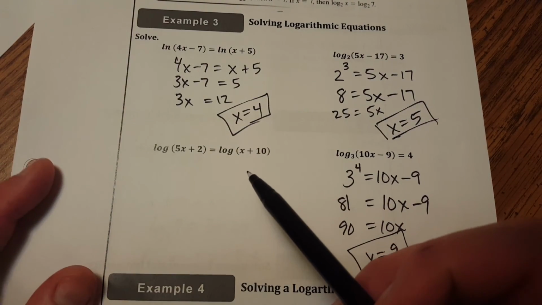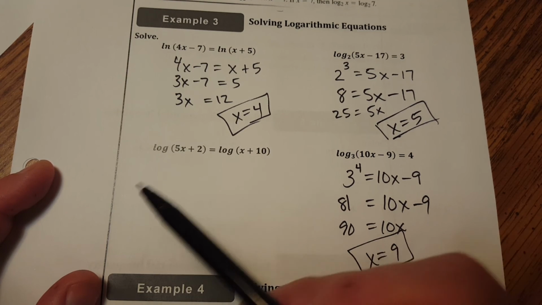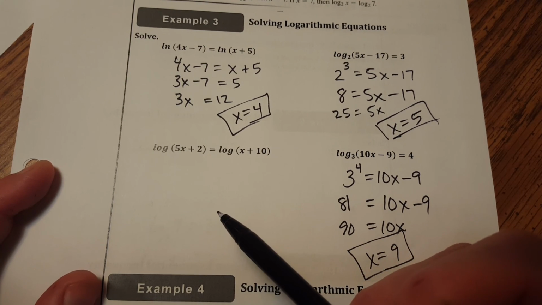This one's super similar. Why don't you give it a shot, and I'll show this answer in the next video, and then we'll move on to the last bit.